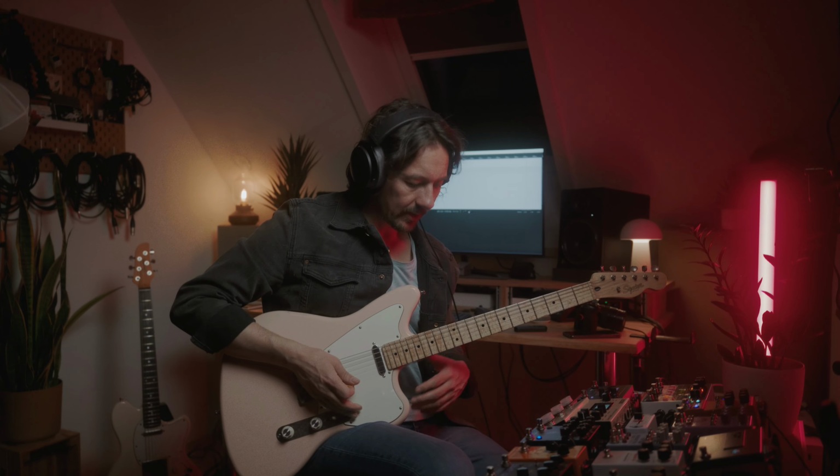For example, adding the Granulars. I really like that sound, and sometimes it helps when I play just a clean guitar over clean guitar over clean guitar.